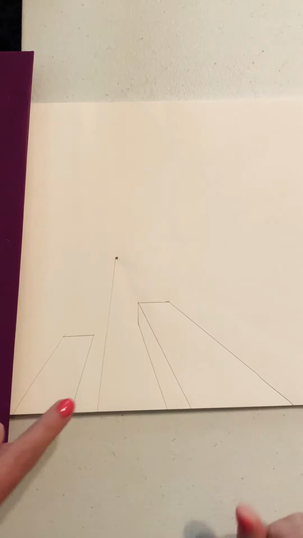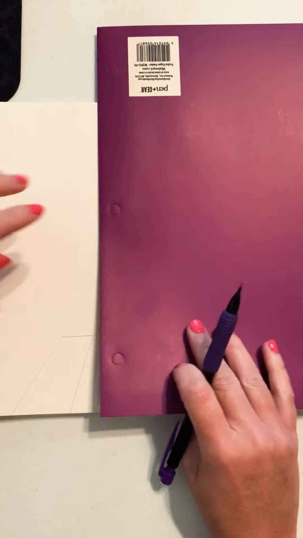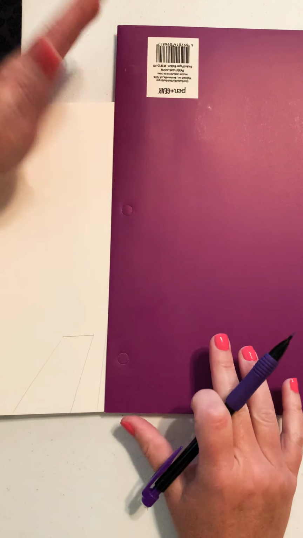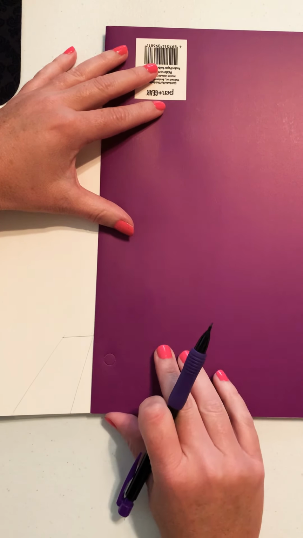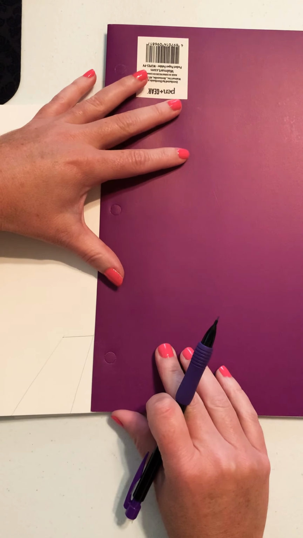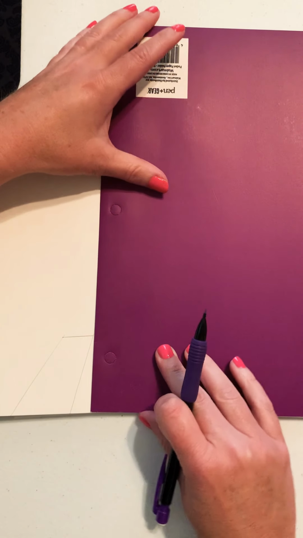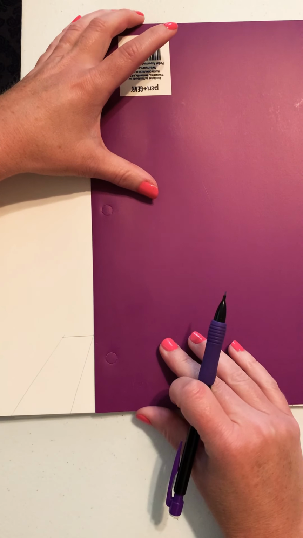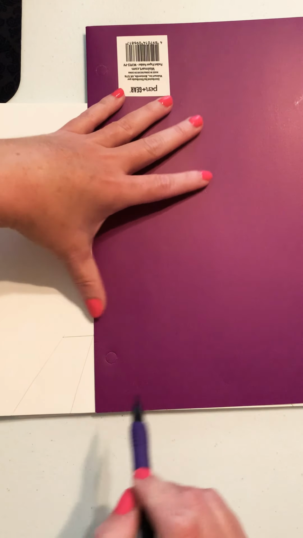And I'm going to do the same thing on this one. I am going to have my ruler, I just flipped it the other way so I could see it a little bit differently. Now this one's going to look a little bit weird because of the angle of the building, because of how wide I made the building. So you're going to line it up and make it go perfectly straight up and down, and then you are going to draw that line straight up and down.